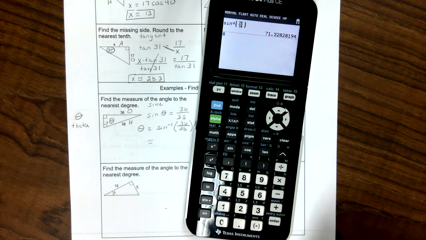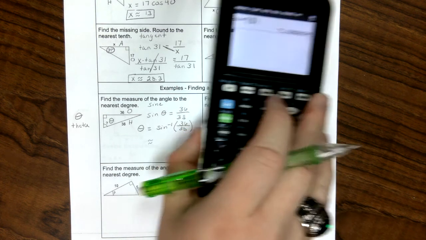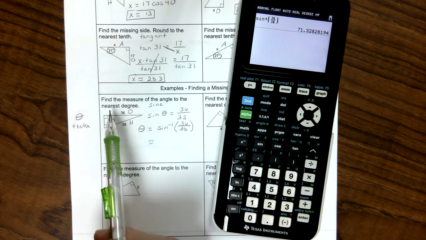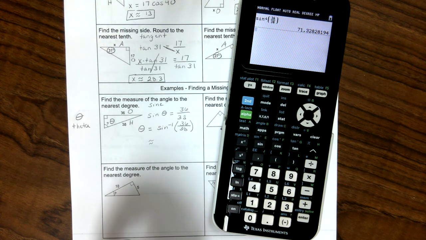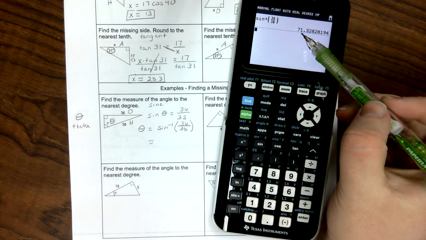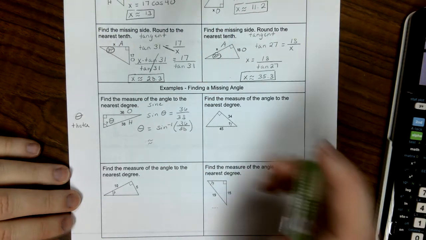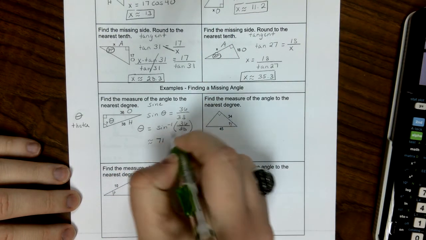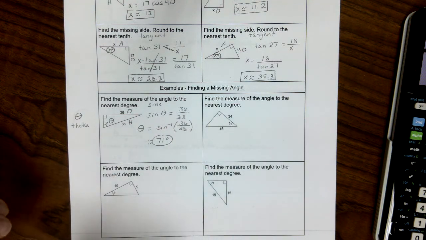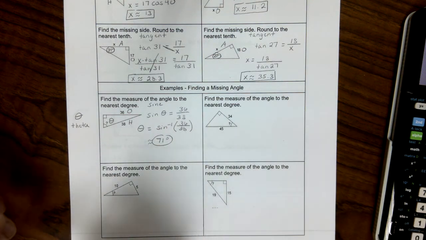Now you're always going to get a decimal for these, almost always. There's a couple of times where you can't. But look how I want you to round it. Find the measure of the angle to the nearest degree. That's, in other words, nearest whole. So 71.3, that's going to round down to just 71. So this is going to be 71 degrees. Make sure you put degrees because I'm talking about angles here. I want to see degrees.